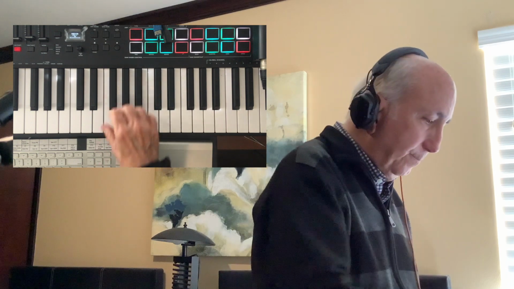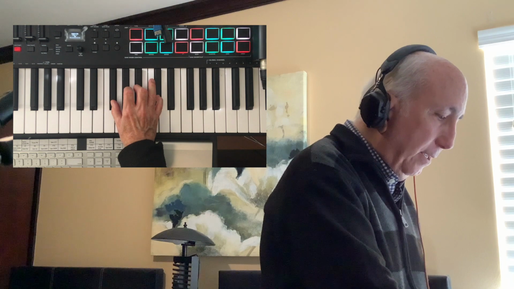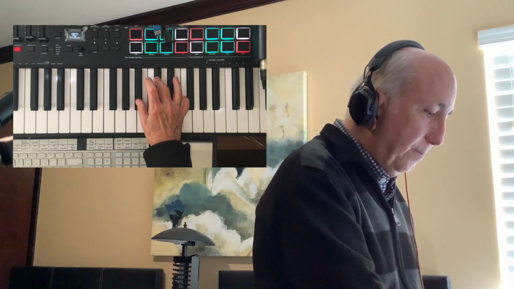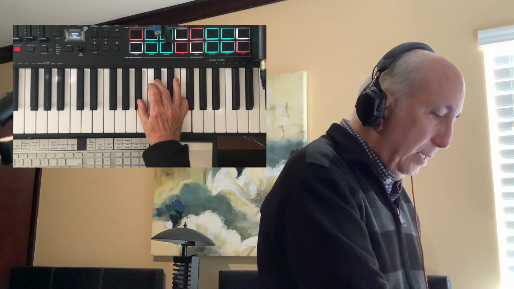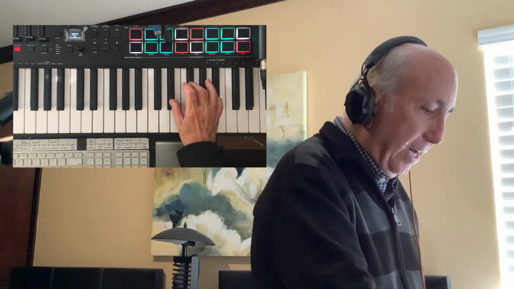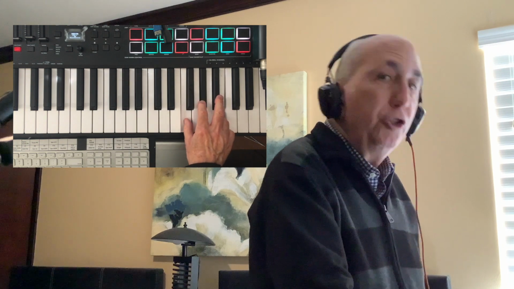Here's the chords within the key: G flat, A flat minor, B flat minor, C flat, D flat, E flat minor, F diminished, G flat.